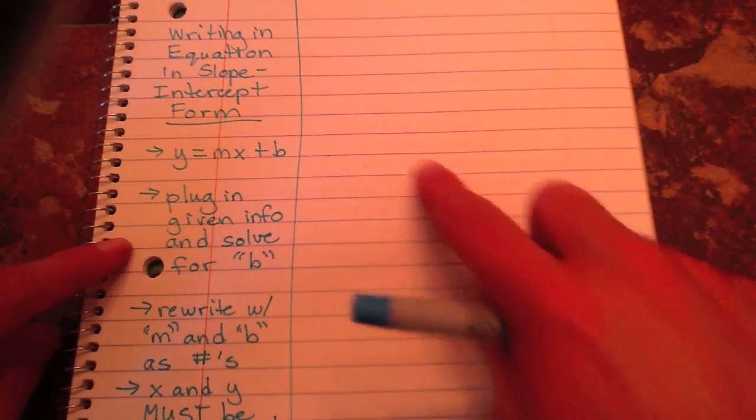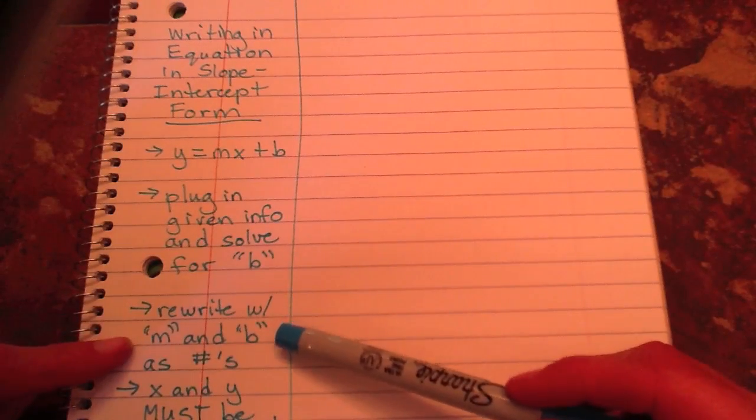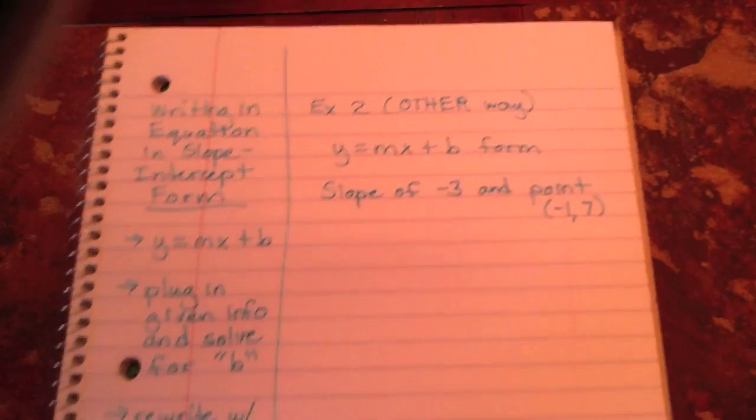Remember, slope-intercept form is y equals mx plus b. All you're going to do is plug in your given info and then solve for b. You're going to find that you're given a point, x and y, and m, but not b. And remember, we always need an m and a b to have a linear equation in slope-intercept form. Then you're just going to rewrite your equation with m and b as your numbers, and you're going to leave x and y as your variables. So hit pause, write that down. Once you're ready, hit play and we'll go through the example.